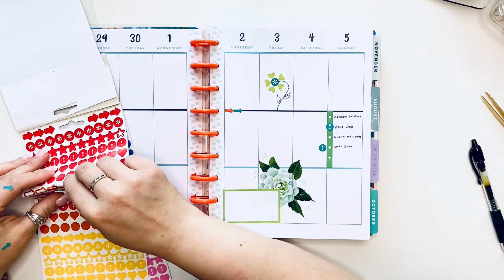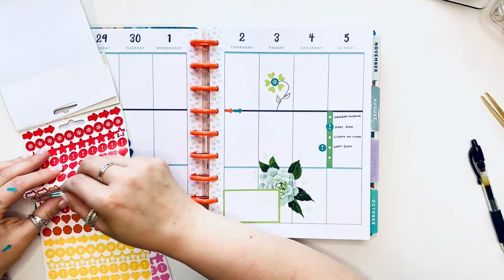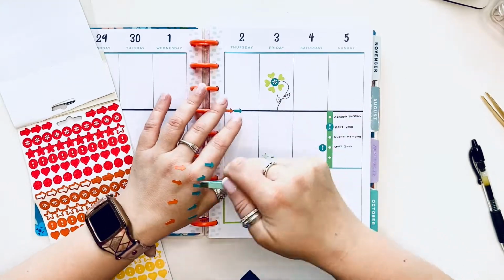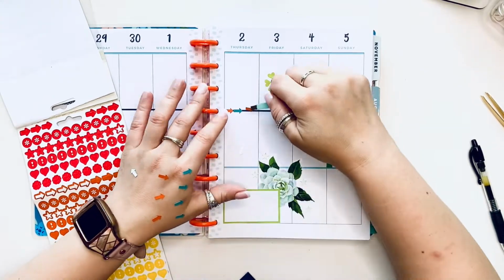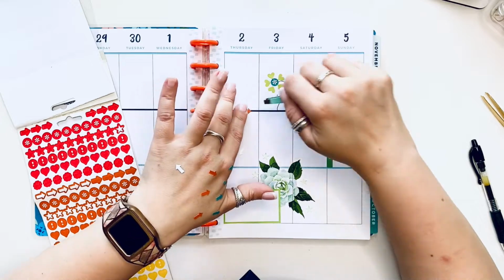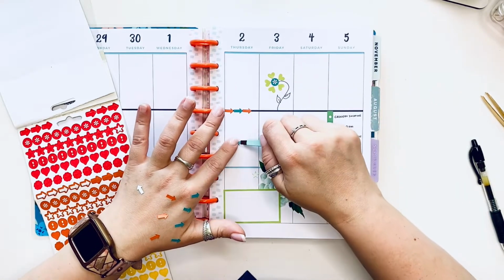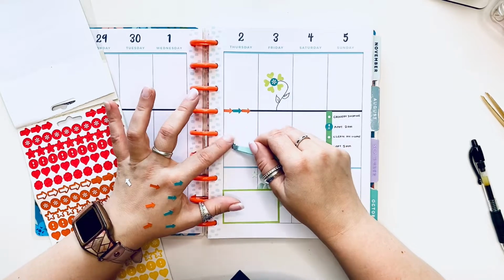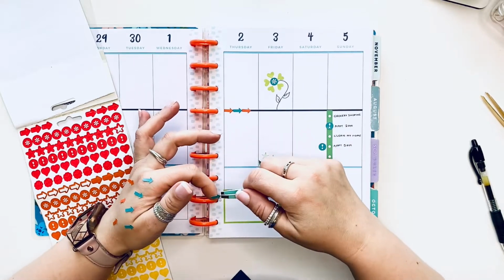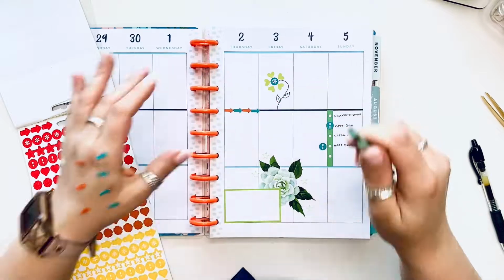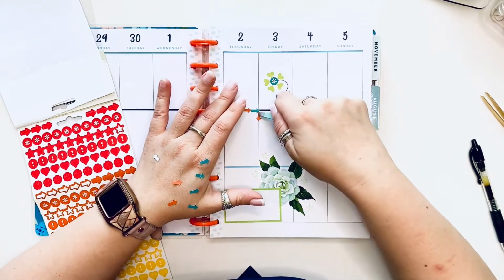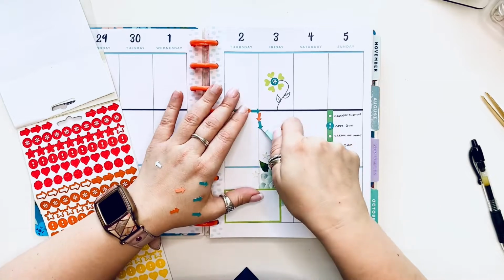It is time consuming, so don't get me wrong, it's not something that you probably will be doing on every plan with me, but it is a fun effect to do, especially if you have a limited amount of stickers and you do have a lot of bullet points. And I don't know if you knew this, but I love bullet points so much. When Happy Planner came with the work-life balance book with all of the bullet points, I bought all of them.